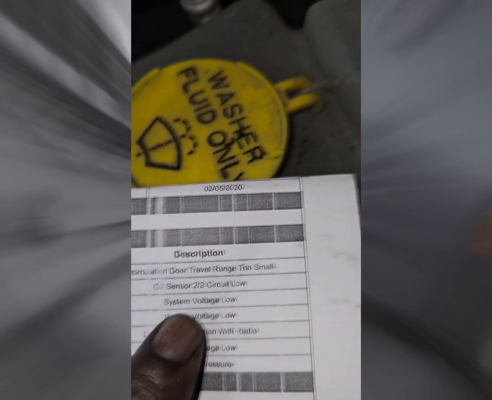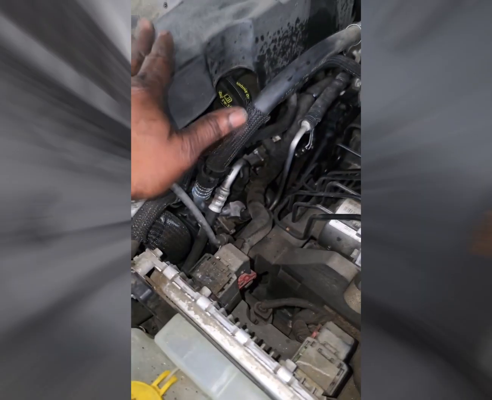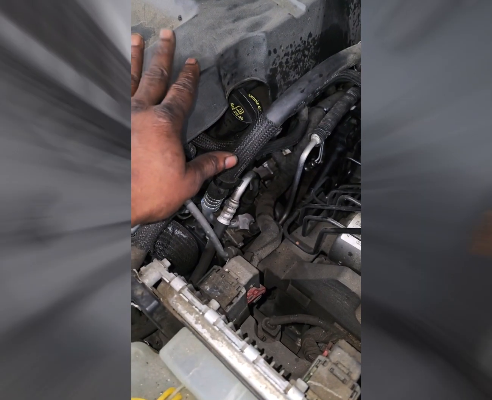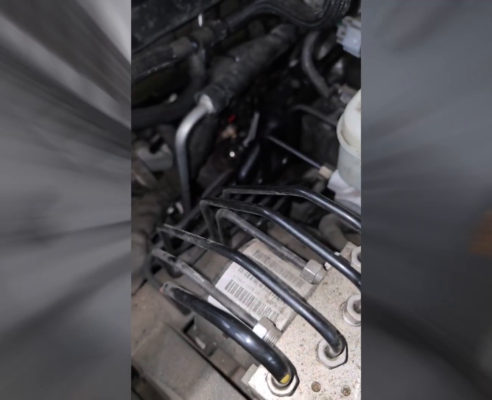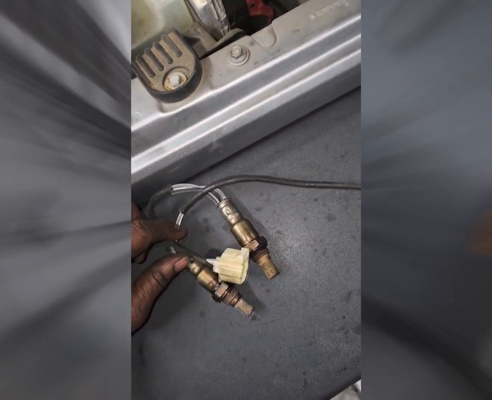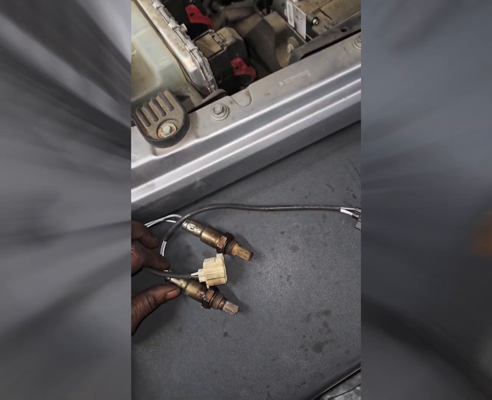Now look at this code, guys. 22 is basically bank 2 downstream. All right, this side on the Pentastar is bank 2, the driver's side. The other side is bank 1, obviously. So I got a problem with this side O2 sensor downstream. And as you can see right now, they are new. That is because I have already replaced them, right? I did upstream and downstream. Depending on the mileage, I would tend to do both upstream and downstream on that respective bank.